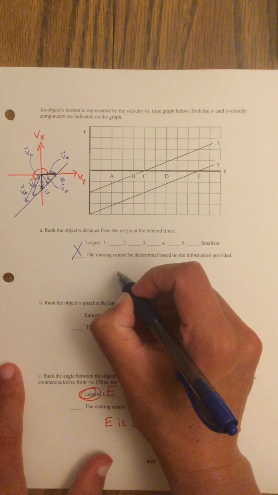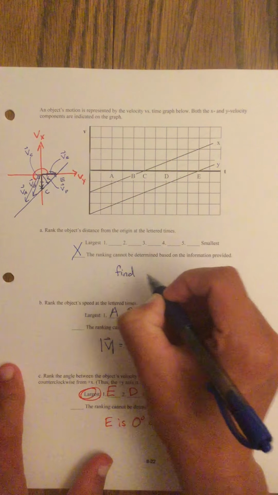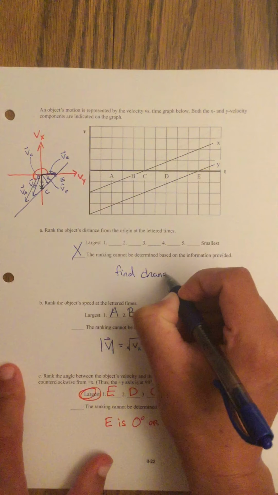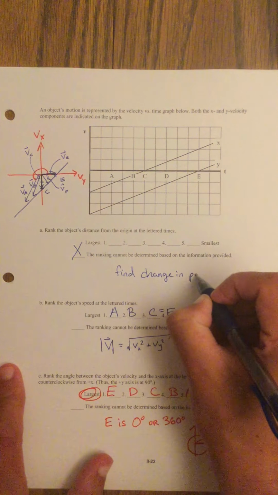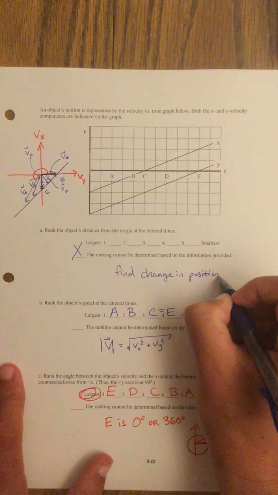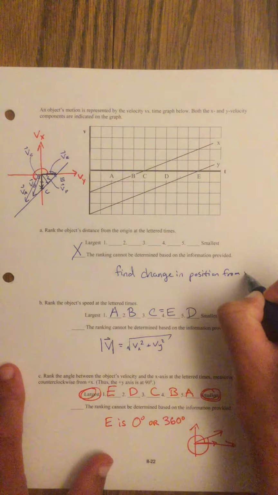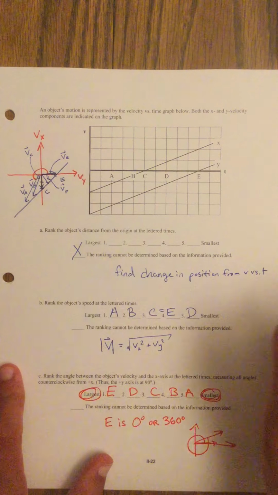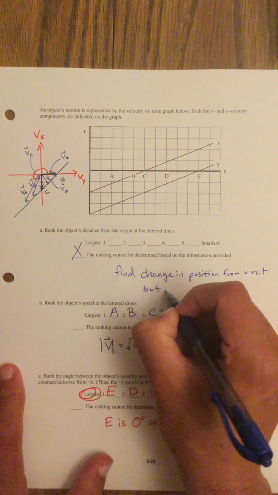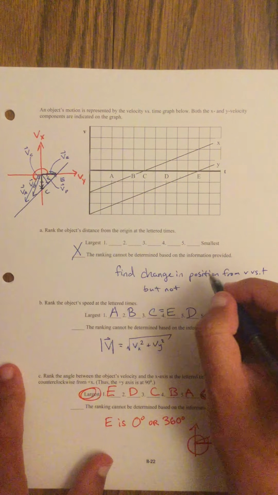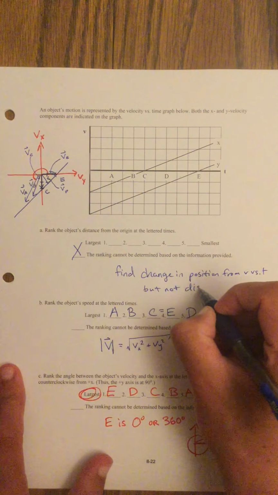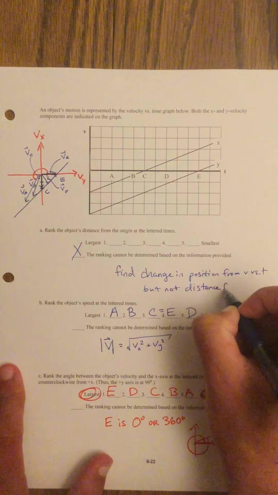We can't find change in position from a velocity versus time graph, but not distance from origin.